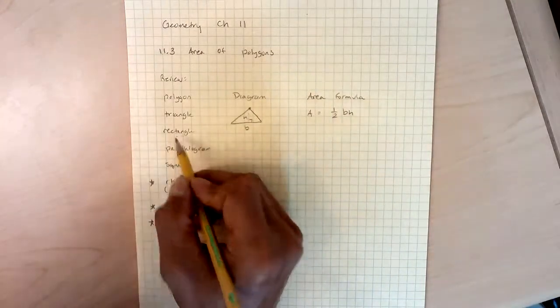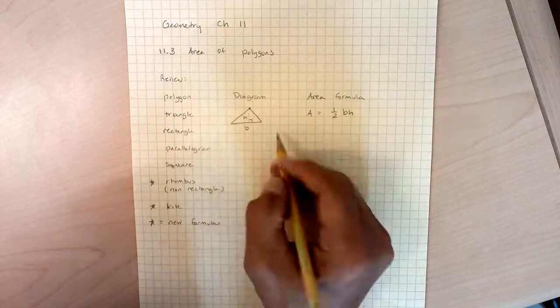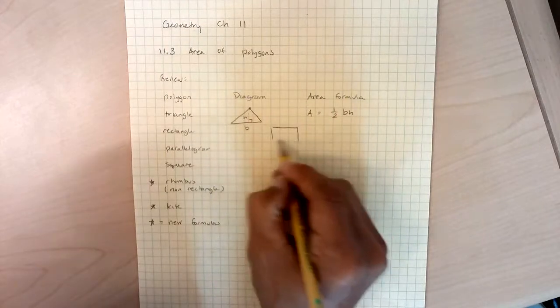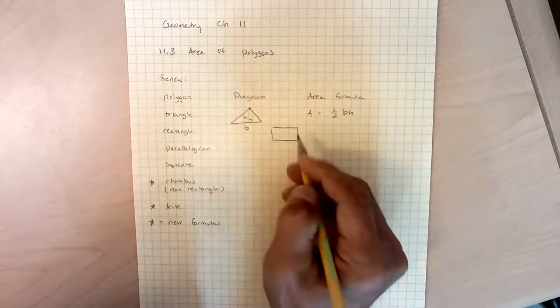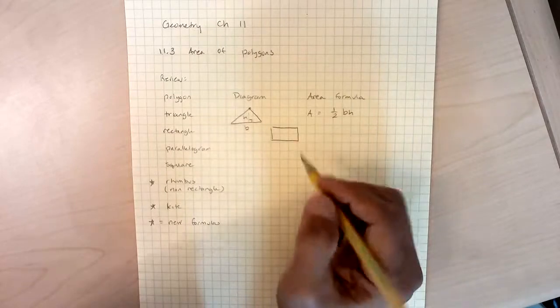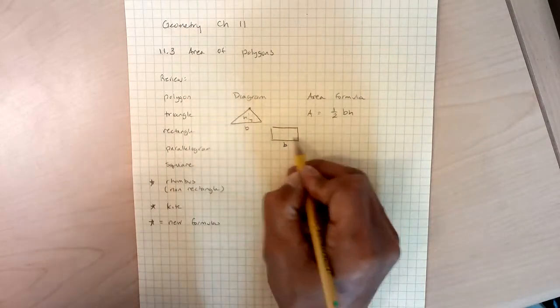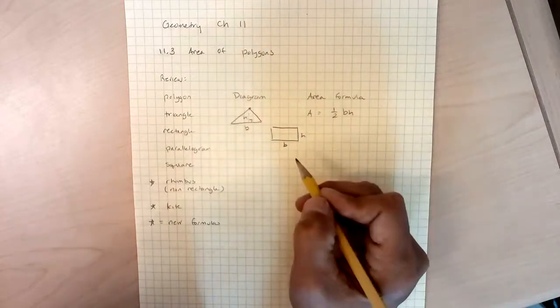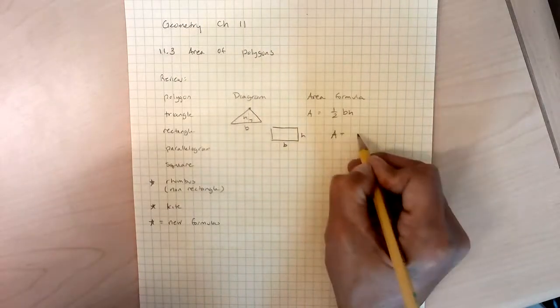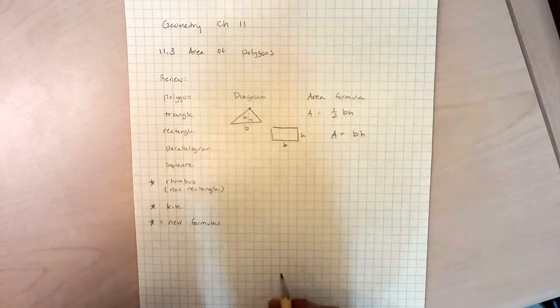And then the second polygon that we could find the area for is a rectangle. So if you recall when we were studying quadrilaterals, you have to have opposite congruent sides and all right angles. So to calculate the area of a rectangle, if you let one of the sides be the base and then a perpendicular side be the height, then the area of that rectangle is just the base times the height.